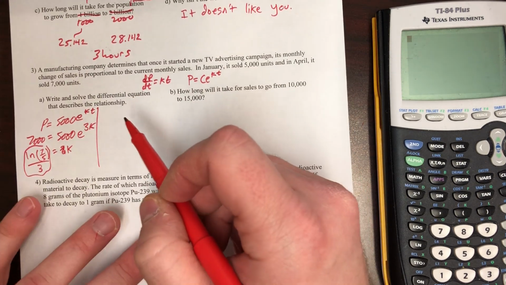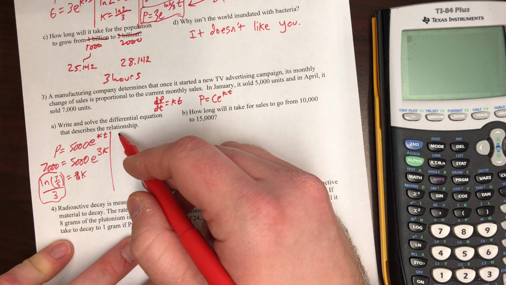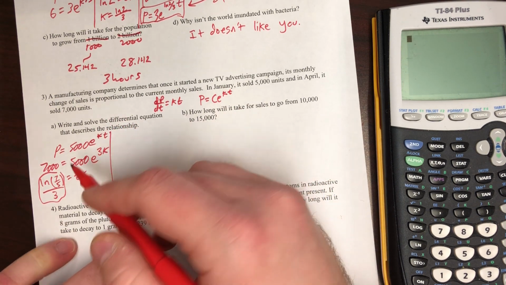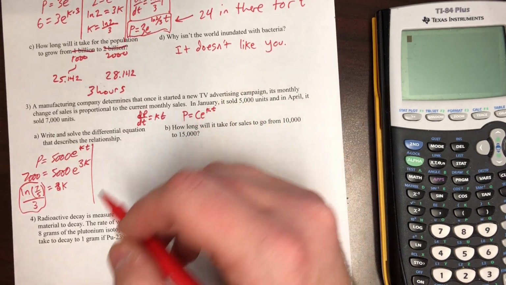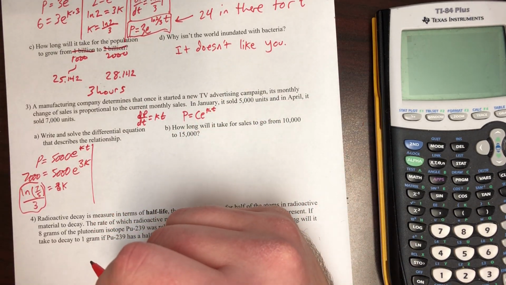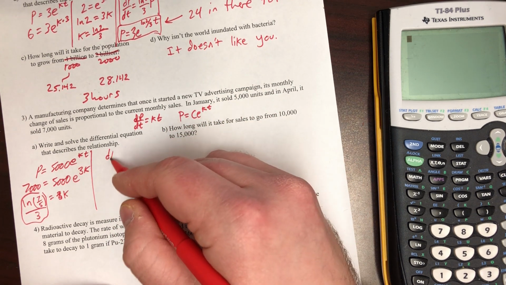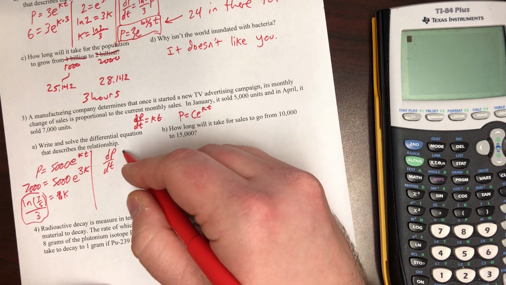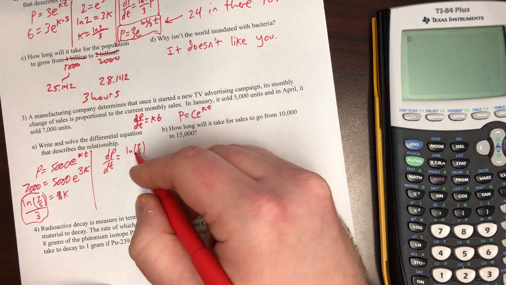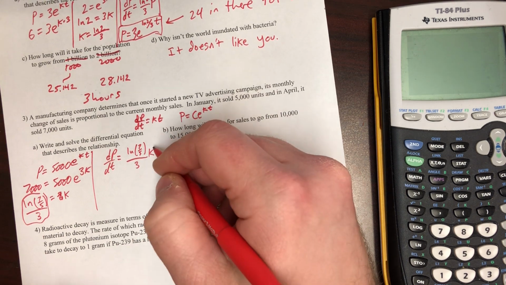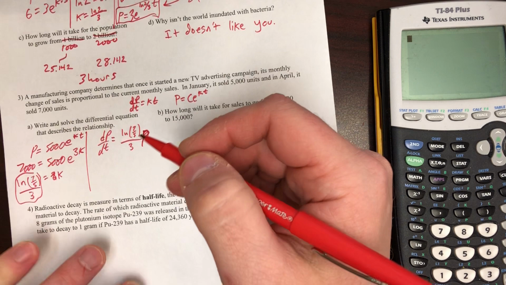So the differential equation is going to be, it says write and solve. I don't need to write and solve if I know this. But our differential equation is going to be dP/dt is equal to ln of 7/5 over 3 times P. I can't seem to write the correct thing.